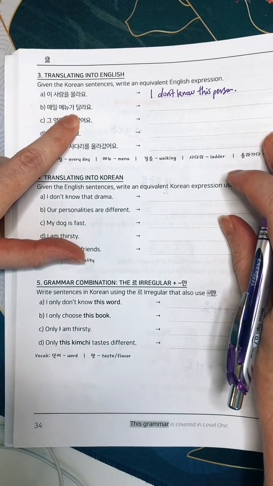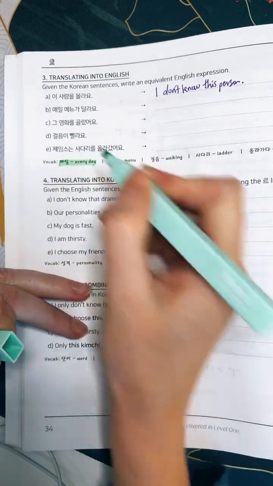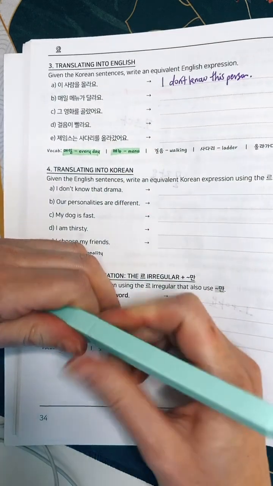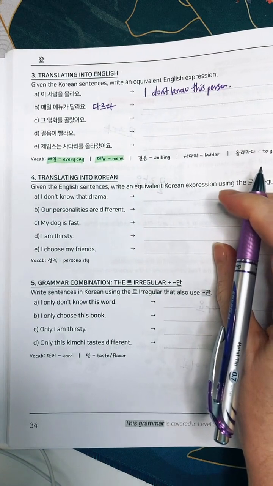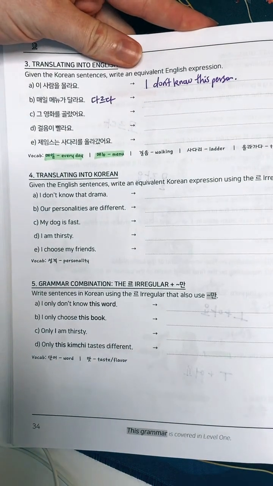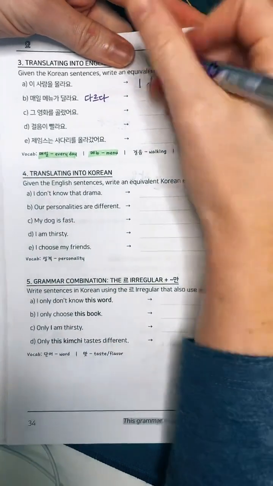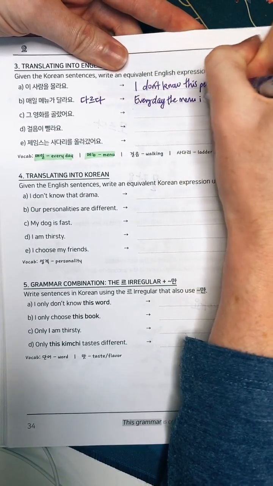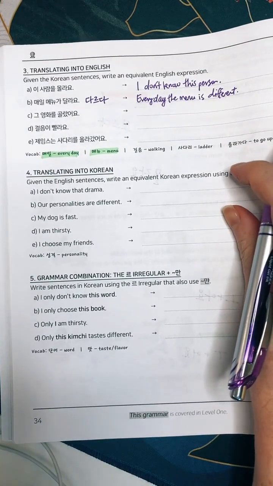B. 매일 메뉴가 달라요. 매일 has been defined here. It means every day. Menu means menu. And 다르다 comes from this verb. 다르다 means to be different. So this means that the menu is different every day. Putting it back in order from Korean, a funny trick: oftentimes it's easier to read back to front to put it in English. Not always, but very often. So every day the menu is different. Or you could say the menu is different every day, or there's a different menu every day. Any of those sentences are good.